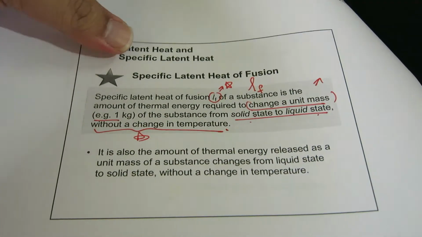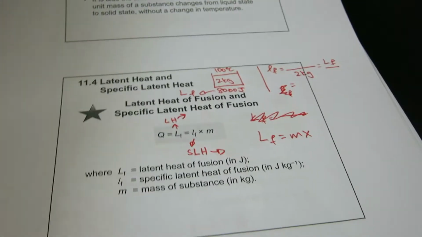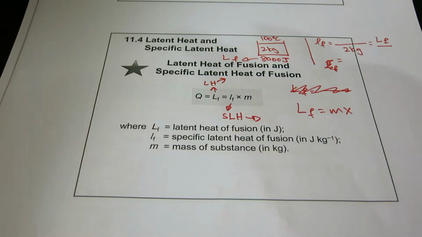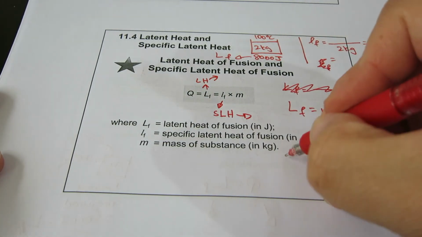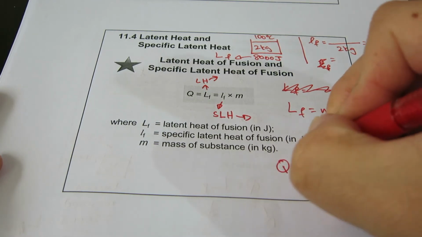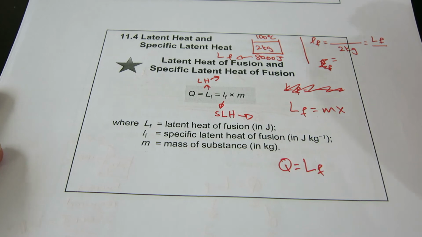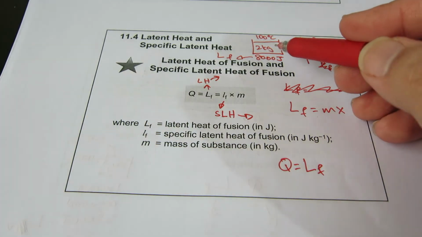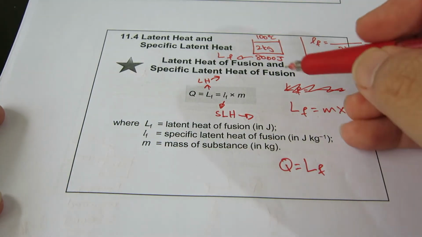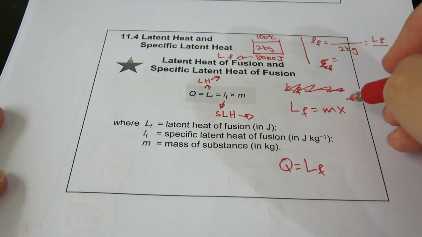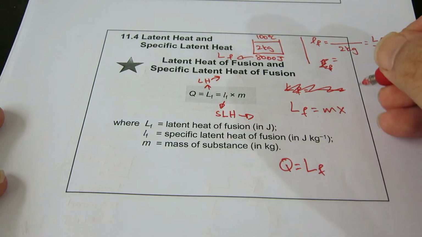So what is the link between latent heat of fusion and specific latent heat of fusion? Latent heat of fusion is just the amount of energy required by an object to change its state, however big the object is. Specific latent heat is the amount of energy per unit mass or per kilogram.